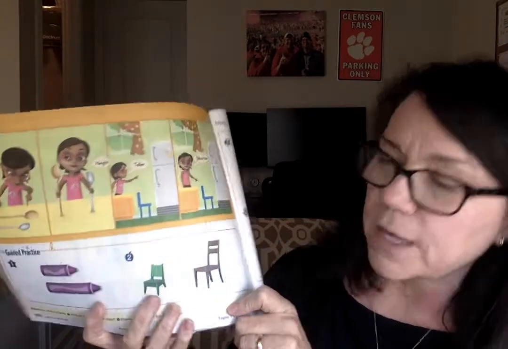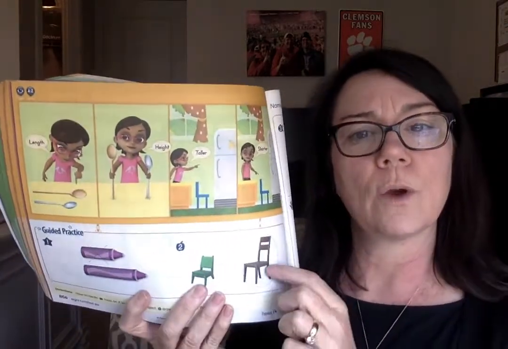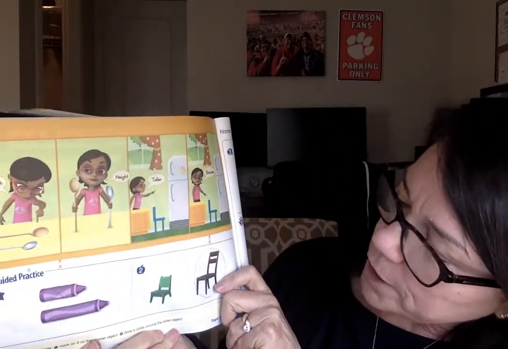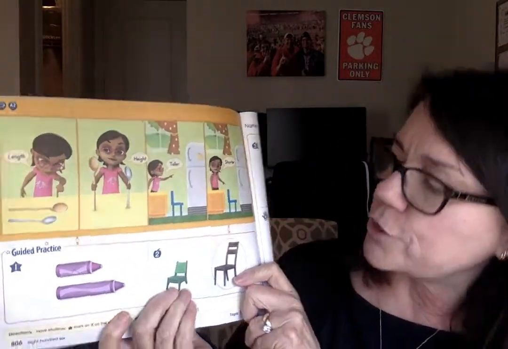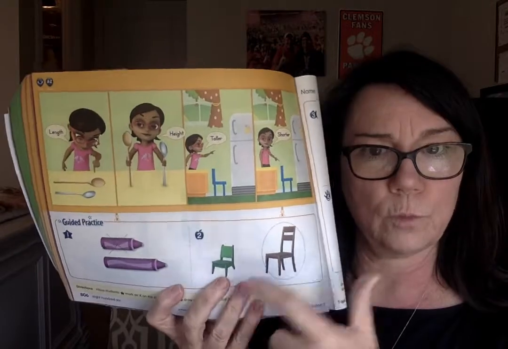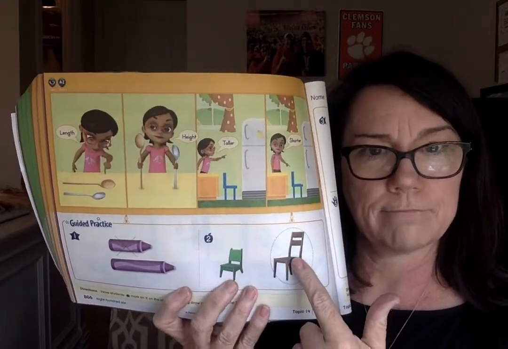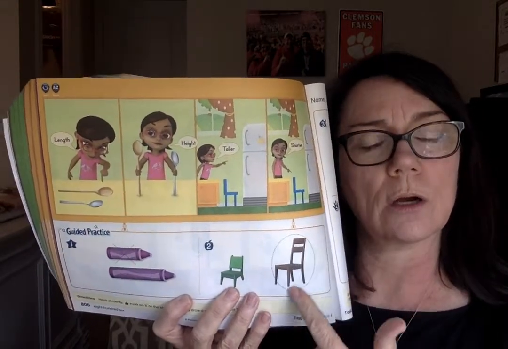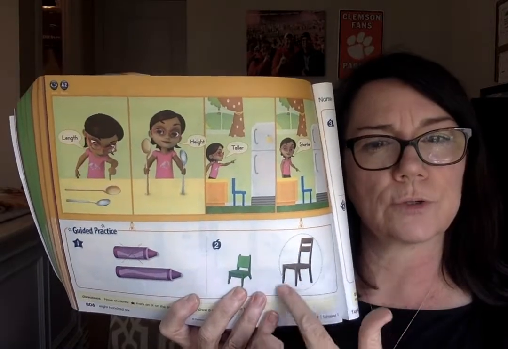All right, now we're going to be comparing height. We were comparing length over here. We're going to be comparing height. So our next one says, draw a circle around the taller object. Which one of these is taller? Right, this one's taller. This one's shorter. So we're going to draw a circle right there.